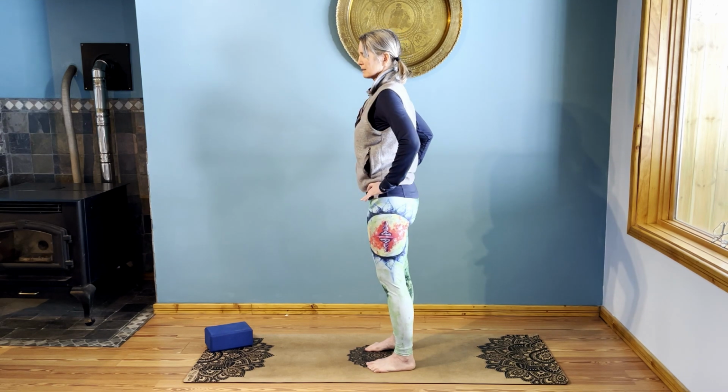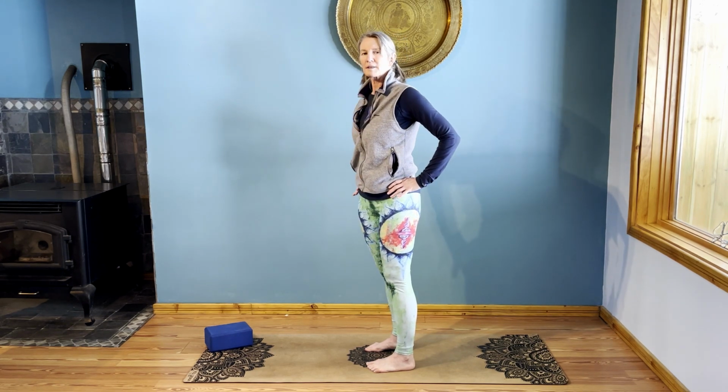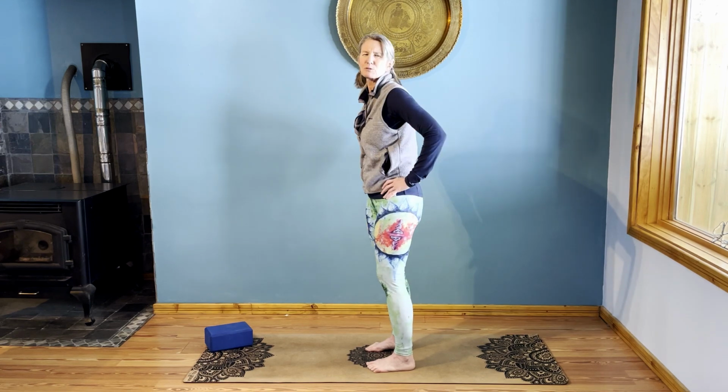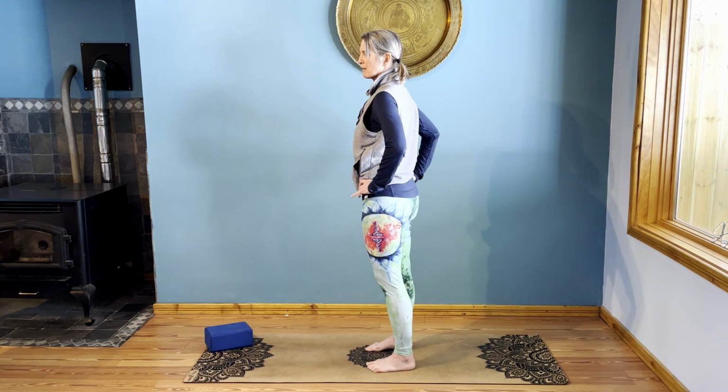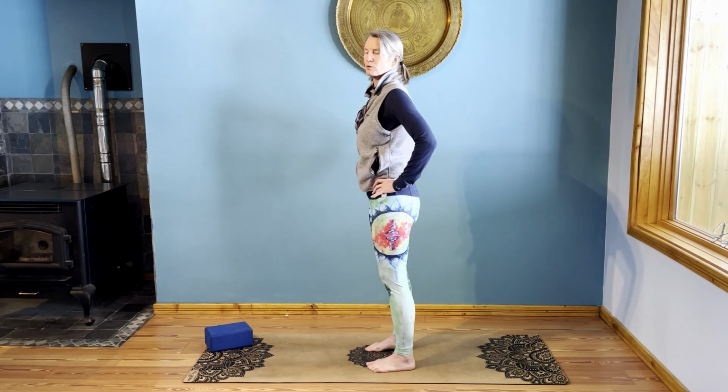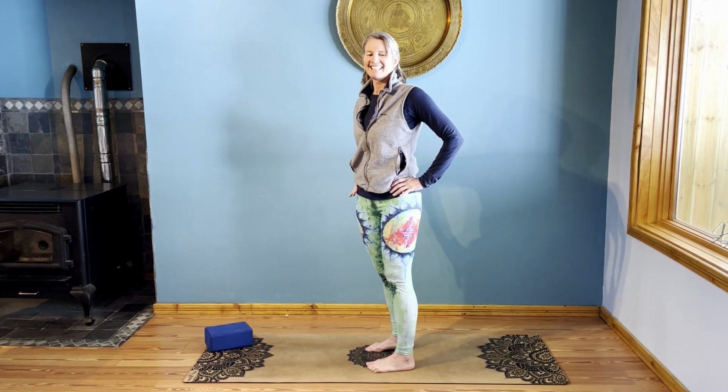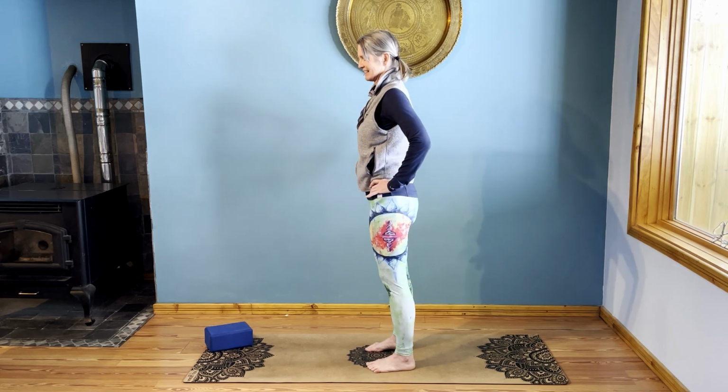Taking one and then the other, and familiarizing yourself with the muscles in and around the pelvis. So are you really jabbing into your leg muscles? Can you keep your leg muscles soft and just notice how it feels for the pelvis. And this is in that transverse plane.